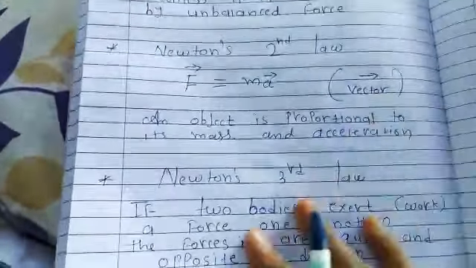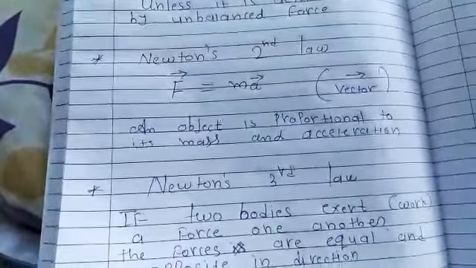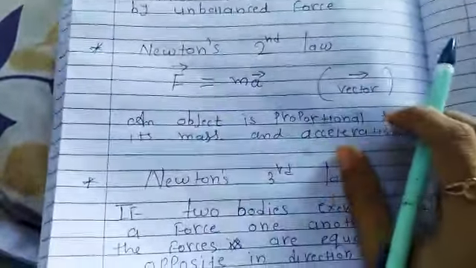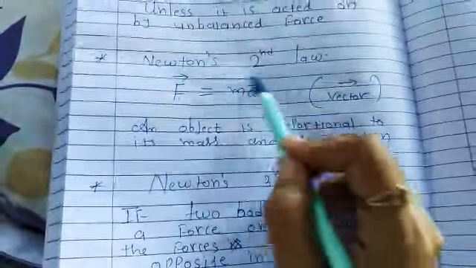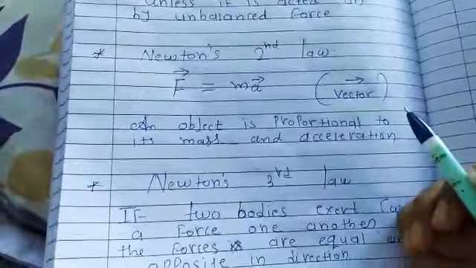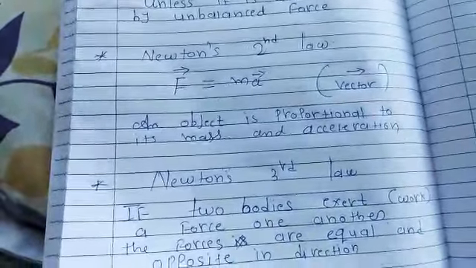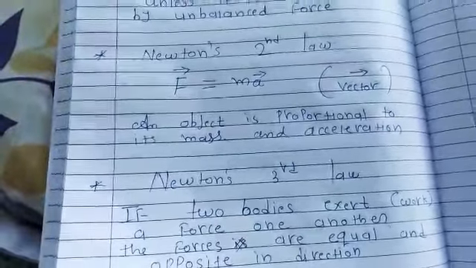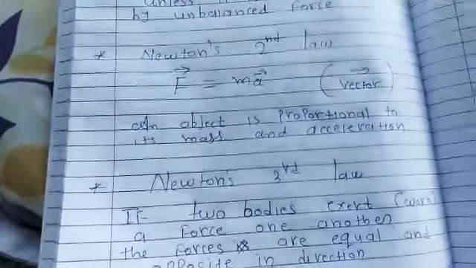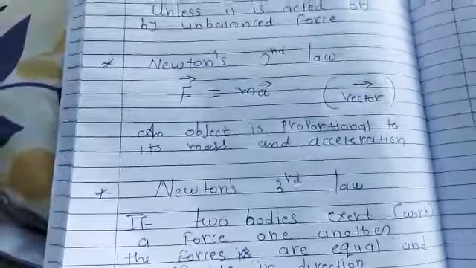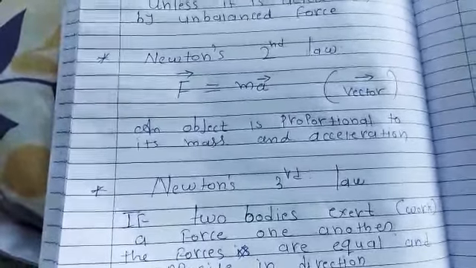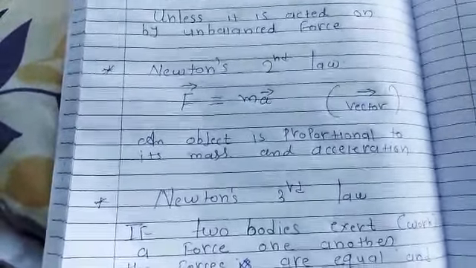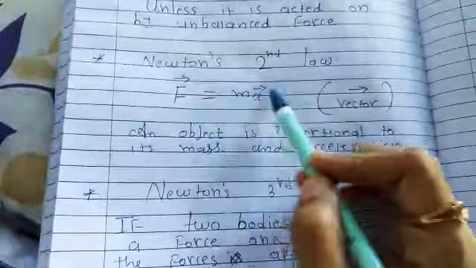Now let's see the second law. What is this? F = ma. This is a sign of a vector. Vector means we are considering direction, position, distance. This all comes in the vector. Directions x, y, z, 3D, 4D, 7D, like that. Not so far, but this is the vector formula.